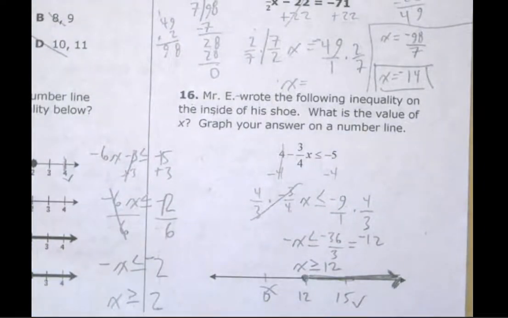And in case you were wondering, I actually did write that inside of my shoe.